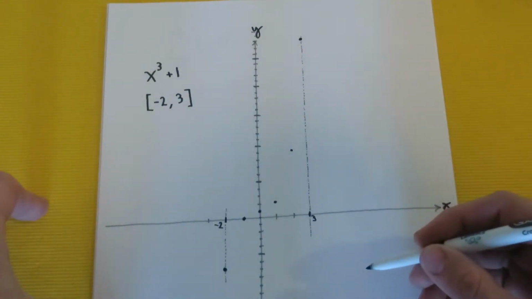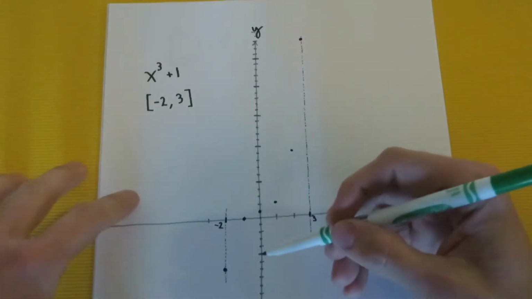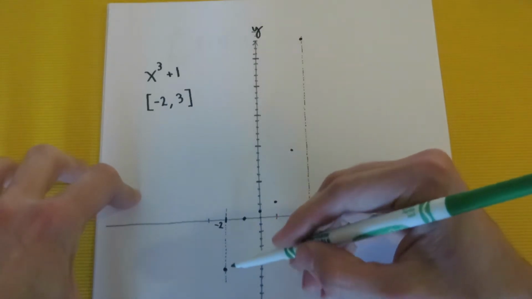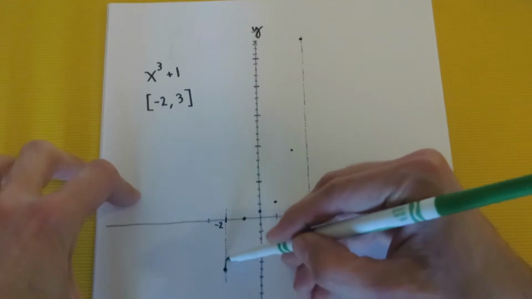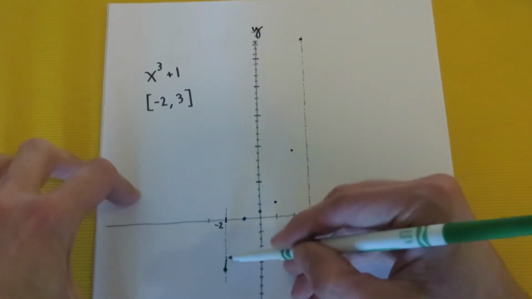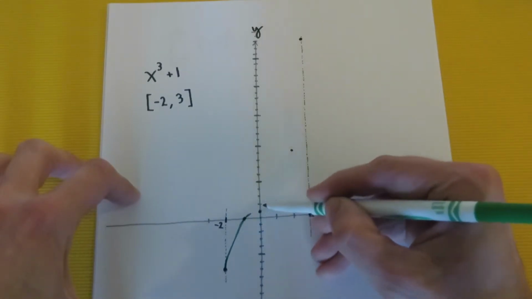on our boundary. So our function, let's see, let's pick a different Crayola color here. Maybe we'll go with green or something. Our function is just going to look like a third-degree polynomial here, and it's just going to be raised by 1 at the origin here.